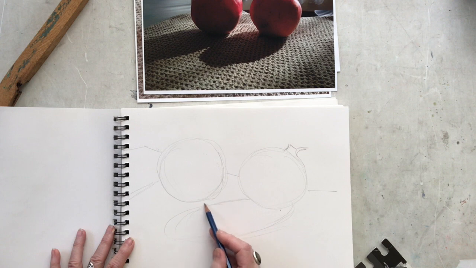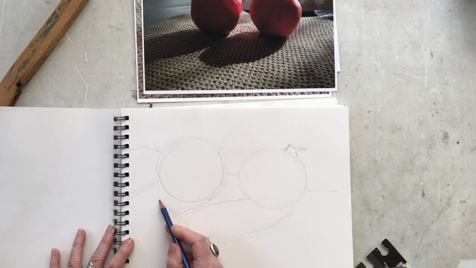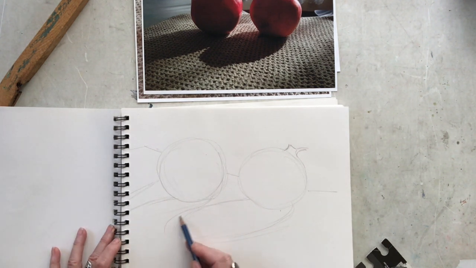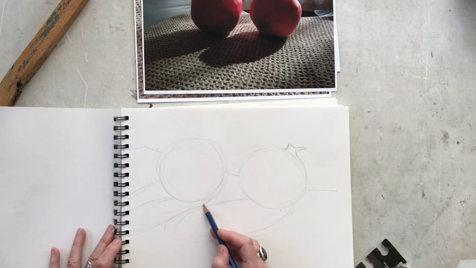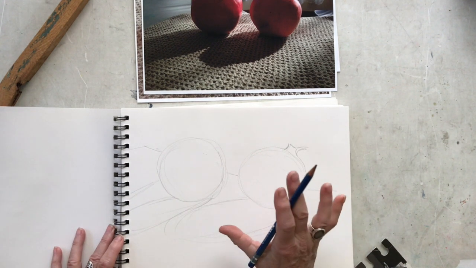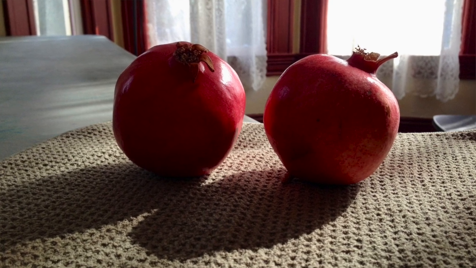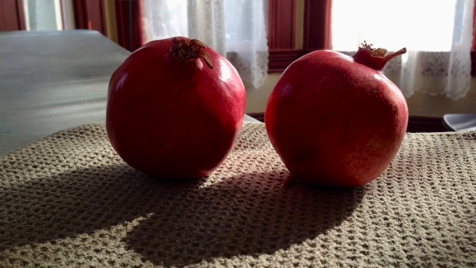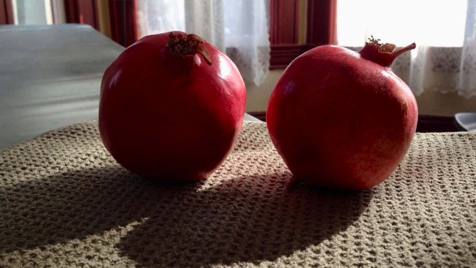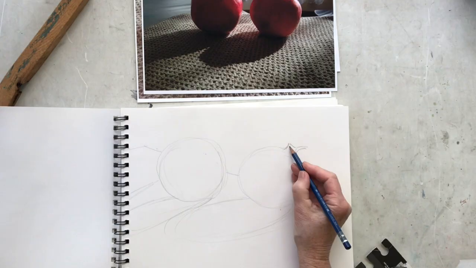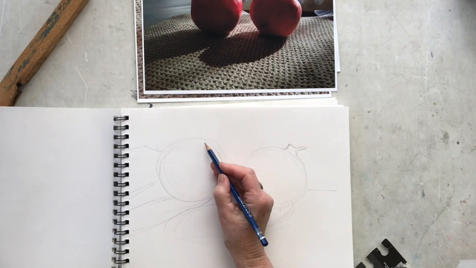I would highly recommend that you find some fruit, set it either where there's light from a window coming in like I had here, or you can get a desk lamp and put it on and set it up and play with this and see what it looks like under different lighting conditions and in different places. Now, this is that piece, and this is this guy here.